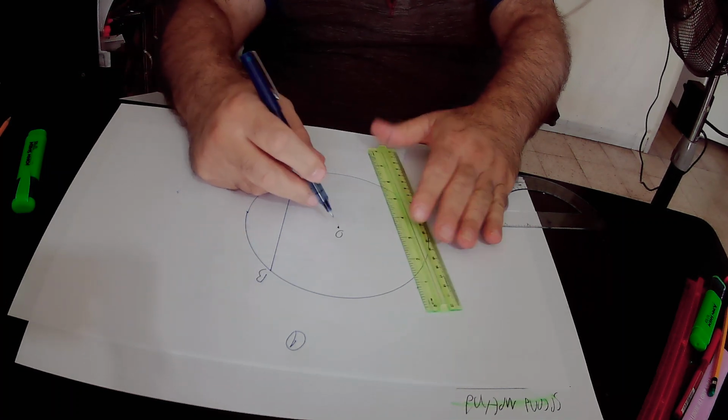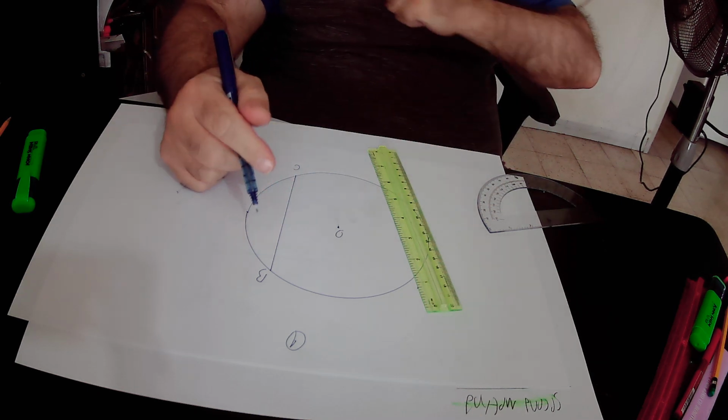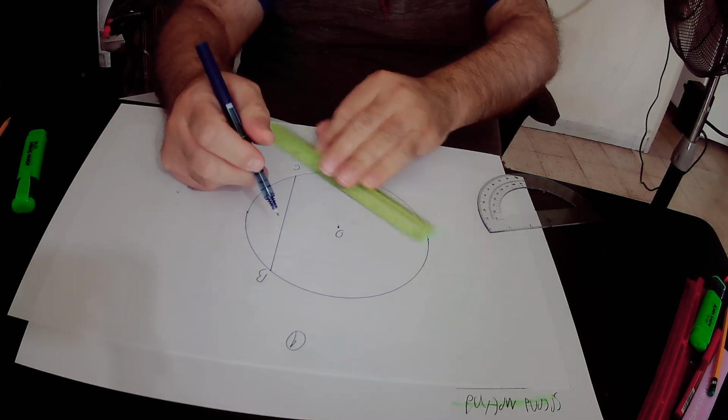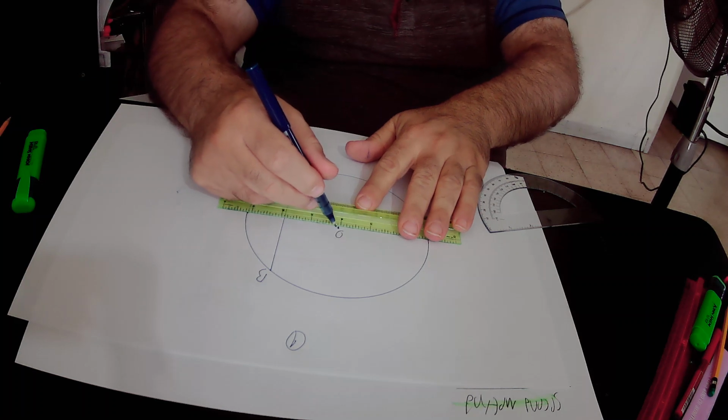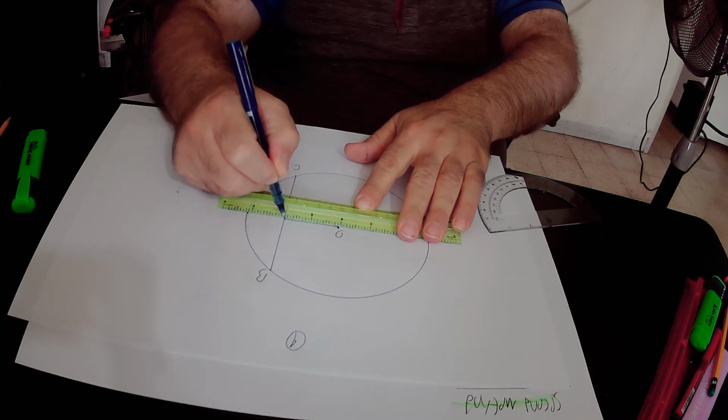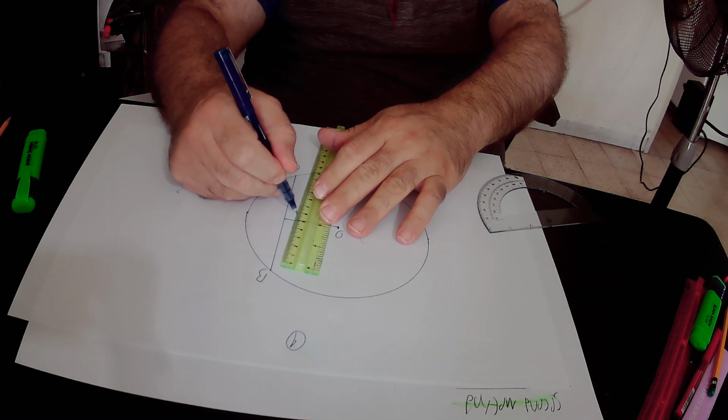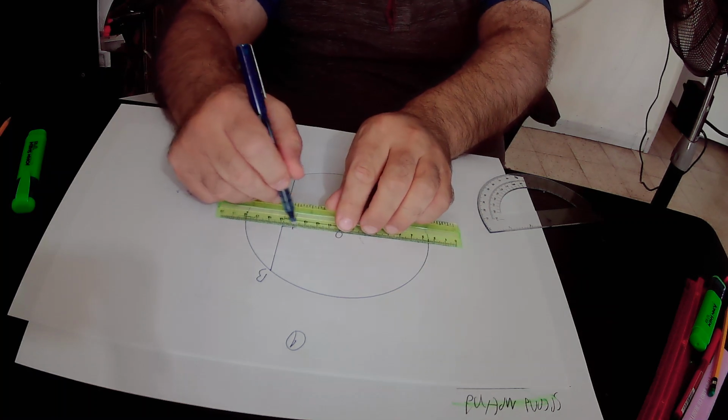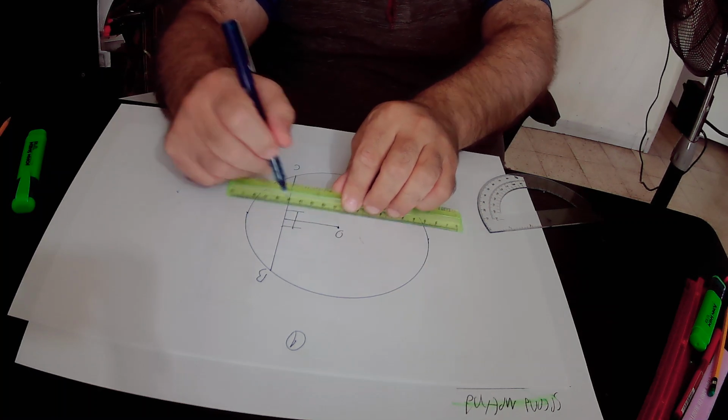From point O, that is the center of the circle, we will draw a perpendicular on chord BC. That is to say, this angle equals 90 degrees, and this angle also equals 90 degrees according to our construction.